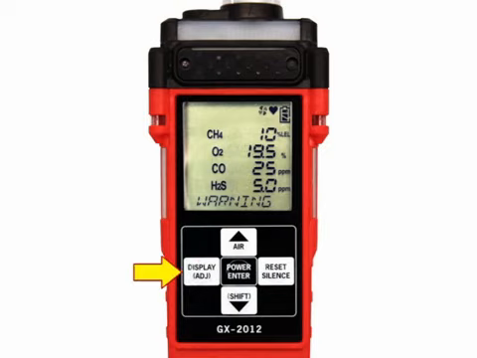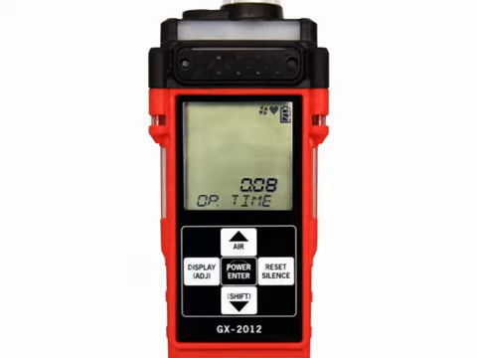Press and release the Display Adjust button again to proceed to the Operation Time screen. The Operation Time screen displays the time in minutes since the GX-2012 was last turned on. The operation time may be continued from the last time the GX-2012 was in operation by using the lunch break option. Press and release the Display Adjust button again to proceed to the Date Time screen. The Date Time screen displays the current date and time with the order being year, month, day, and time.